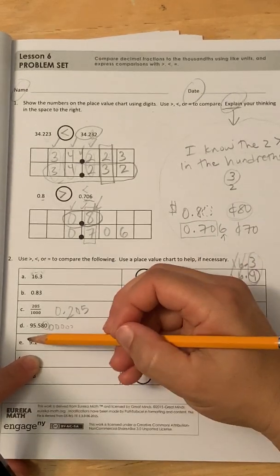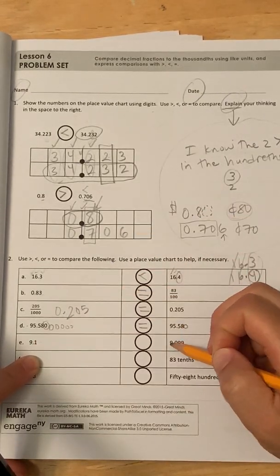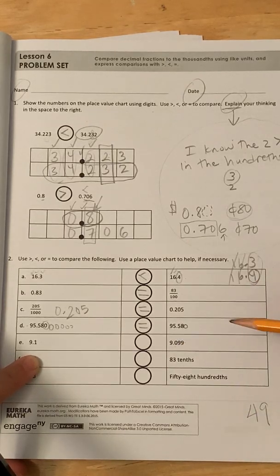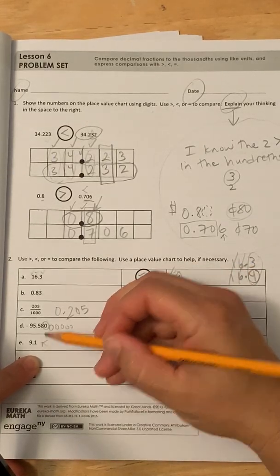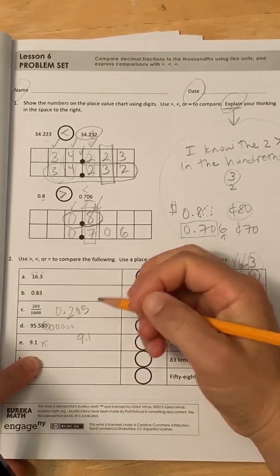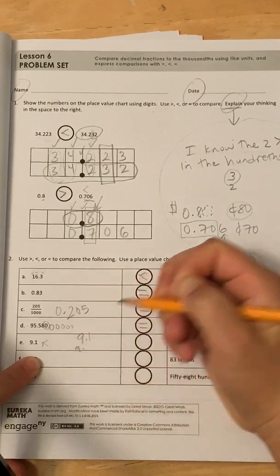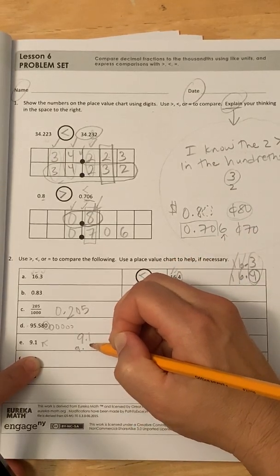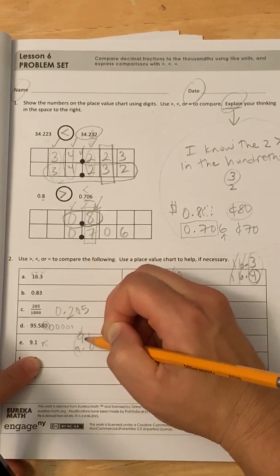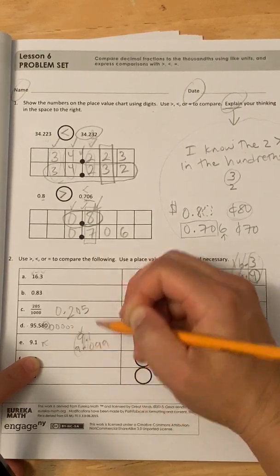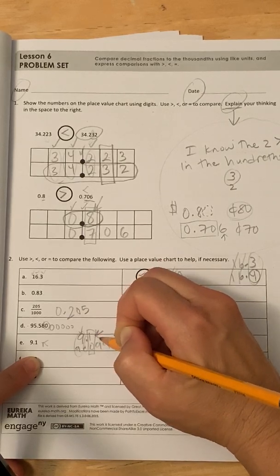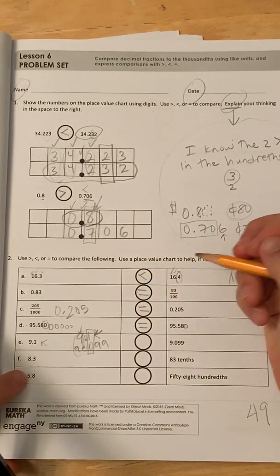Next one, I have 9 and 1 tenths and 9 and 0 and 99 thousandths. I can tell this number is larger, and how I can tell is if I were to line them up, the 9's are the same, decimals are in the same place, and the 1 and the 0 are different. And I know that the 1 is bigger than the 0.